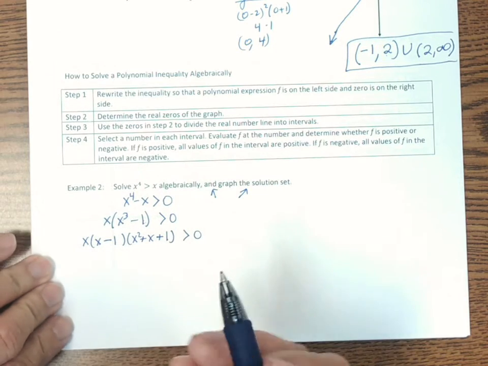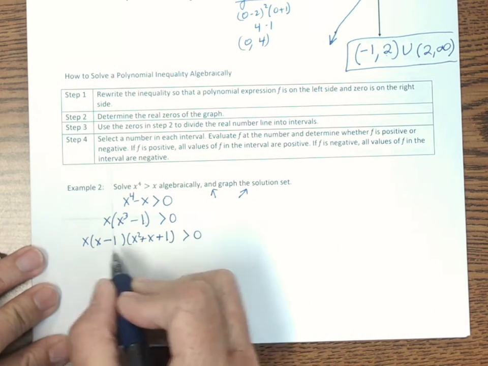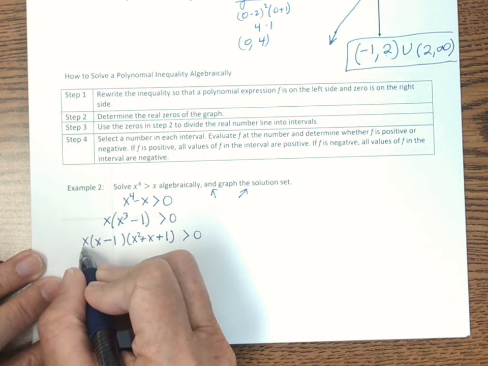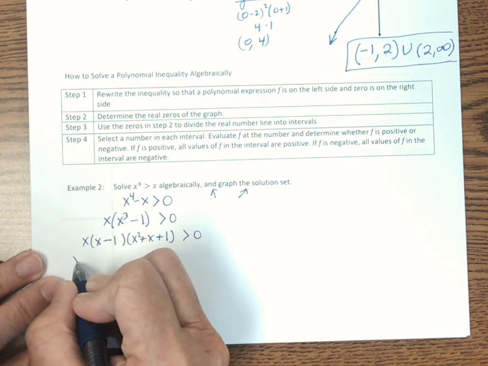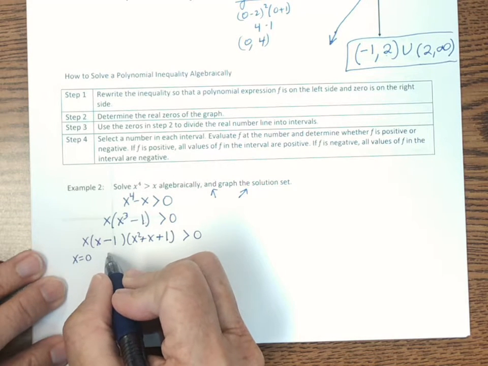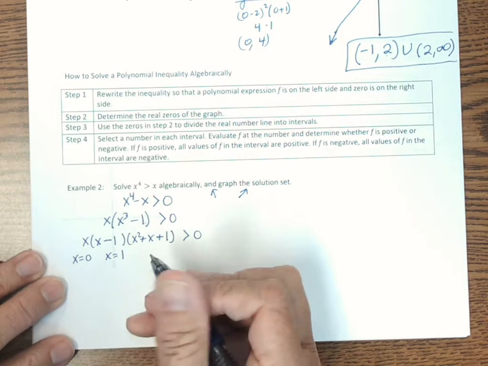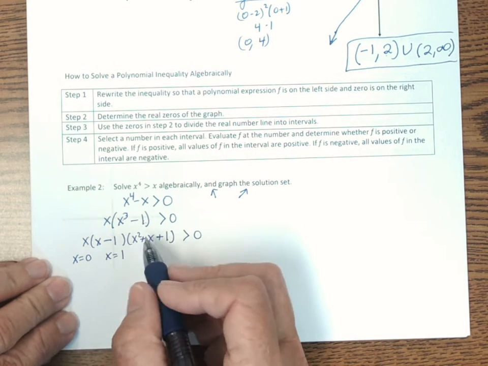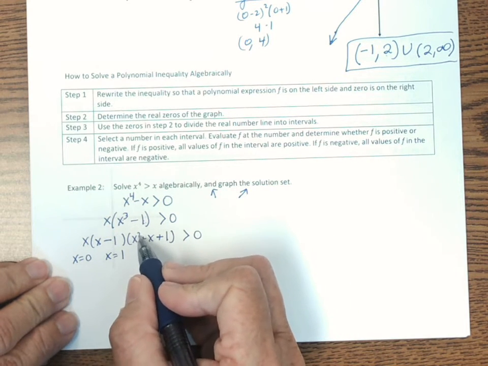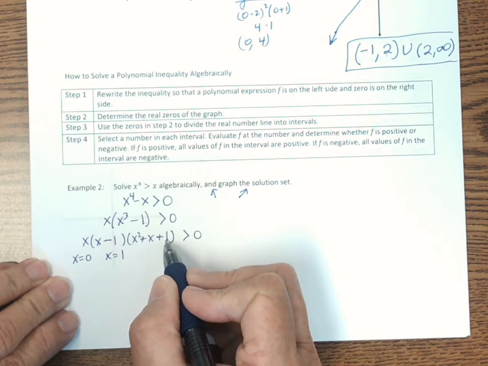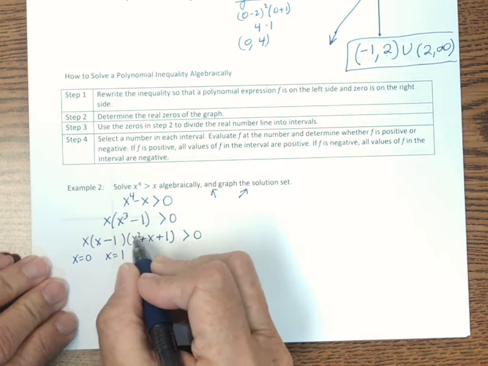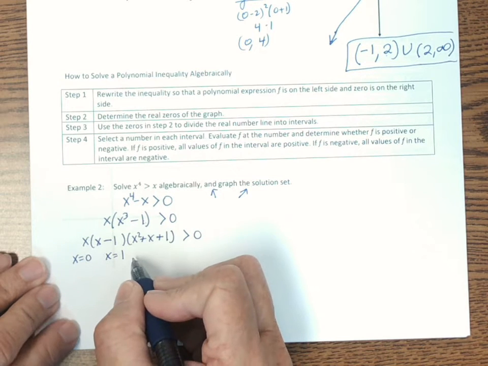So I have 3 factors now. Now we set each factor greater than 0. Well, we set each factor equal to 0 to solve. So this one gives me an x-intercept of 0. This one gives me an x-intercept of 1. This is not solvable with real numbers. And the way I know that is that it's a quadratic, and we're adding something at the end, the constant. So it's been shifted above our x-axis. So there are no real roots there. So these are the only 2 x-intercepts.